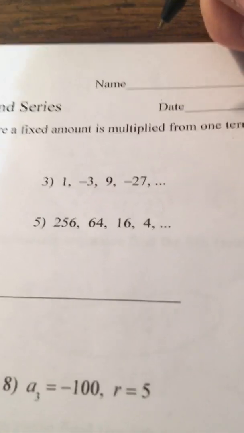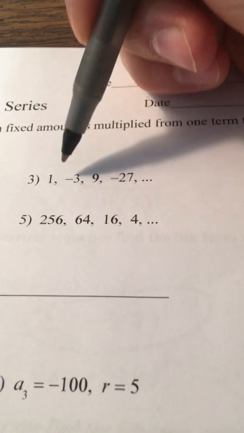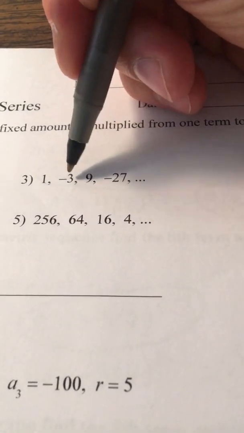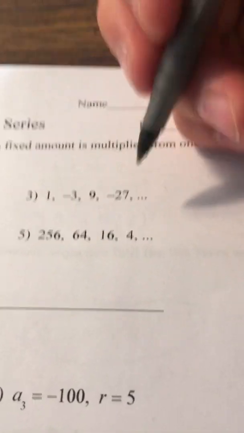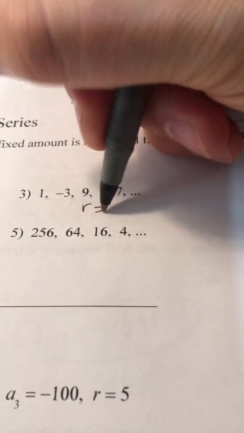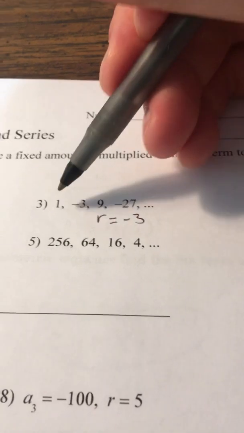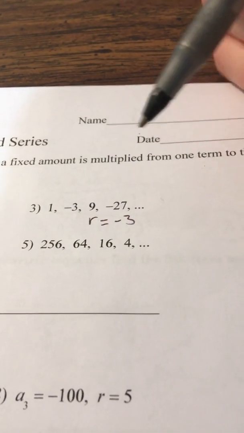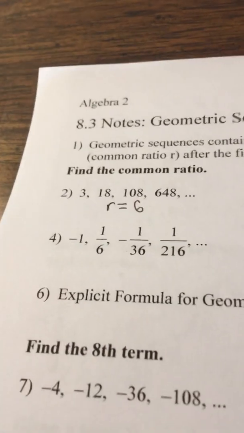So number 3, now notice this one, it's positive, negative, positive, negative. If I divide negative 3 divided by 1, what's that mean for R? It's negative 3. When R is a negative number, when you're multiplying by a negative, every other number is going to be a negative.